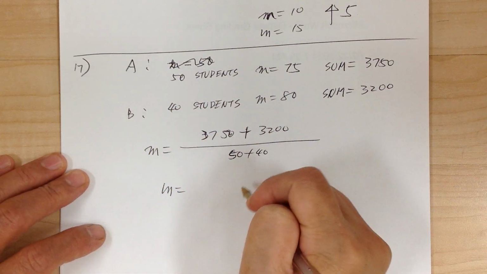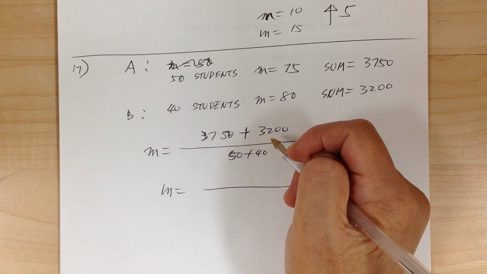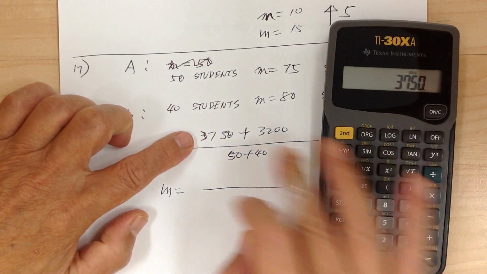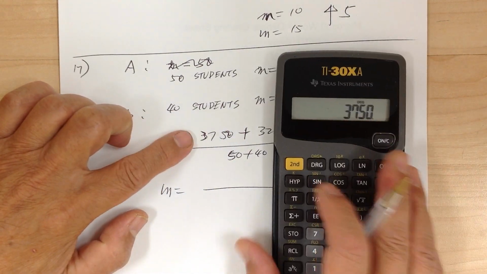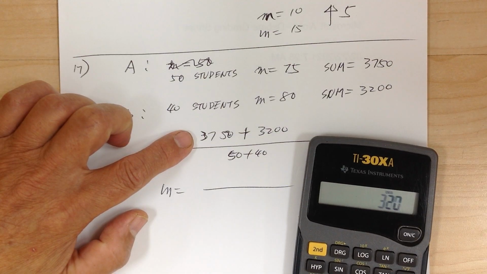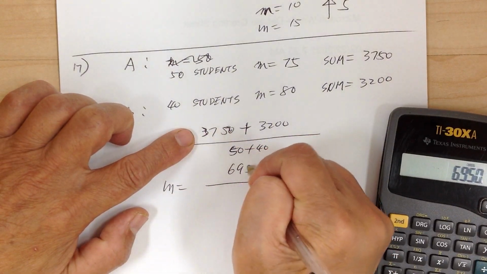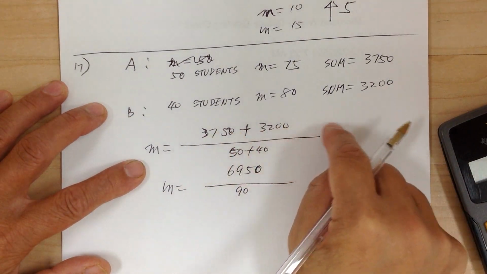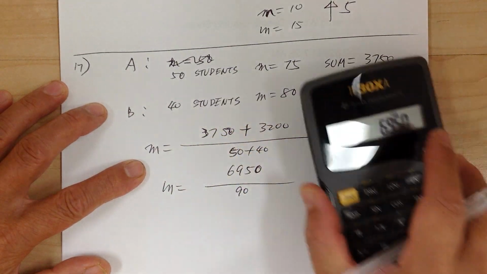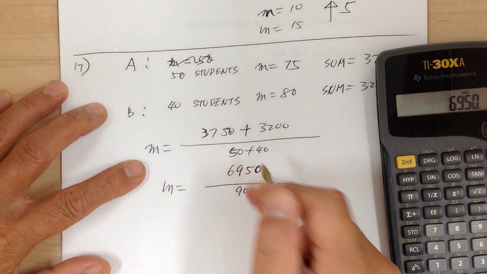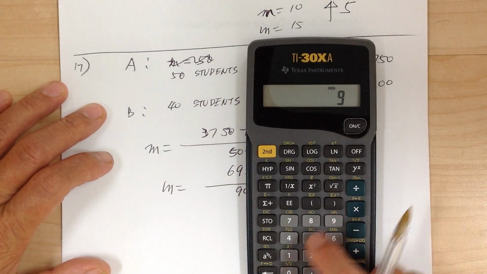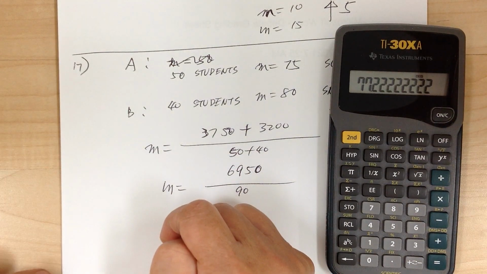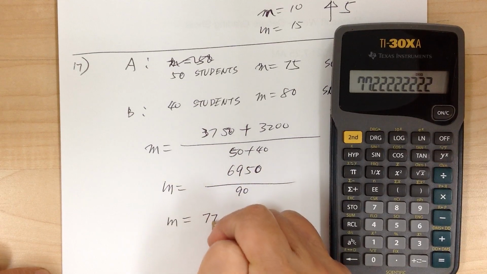Now when you do your calculation, you have to be very careful with the key sequence. The safer thing to do is add individually or use parentheses. So this will give you 6950, and the bottom will give you 90. Be careful: don't just add and push divide without parentheses, or you're going to get it wrong. The safe thing is to find each individually and then divide. Then you're going to get that the mean equals 77.2.